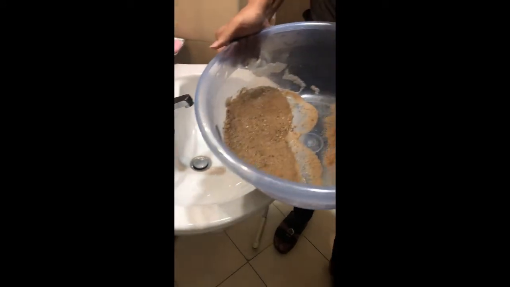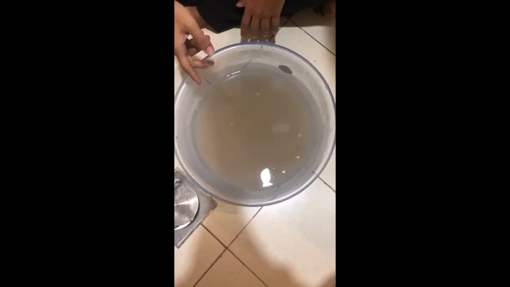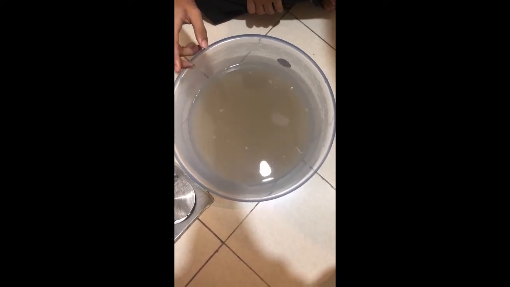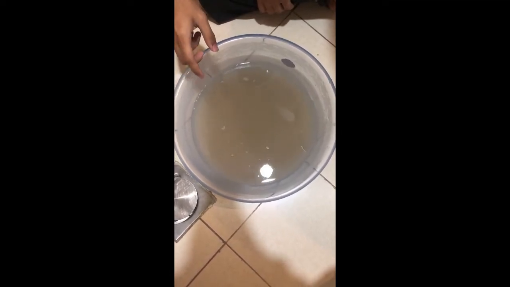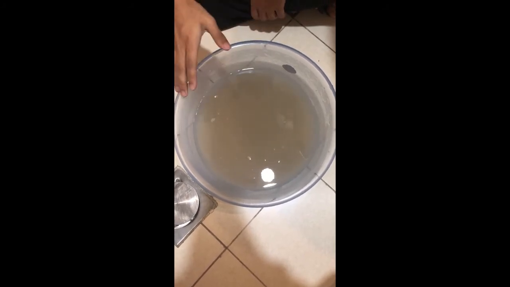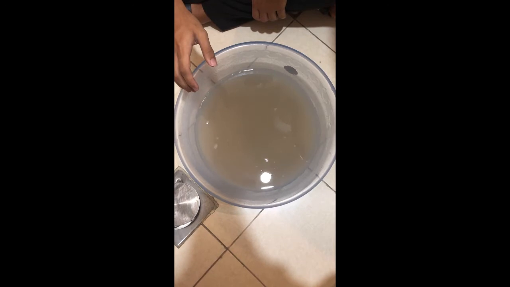And now it's time for round 2. After washing the sample again, you can still observe some contamination in the sample. However, it's way clearer than before, which indicates an improvement. So we're going to keep repeating the process until it's very clear and very clean.